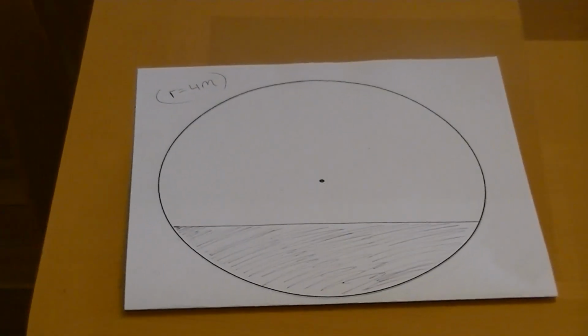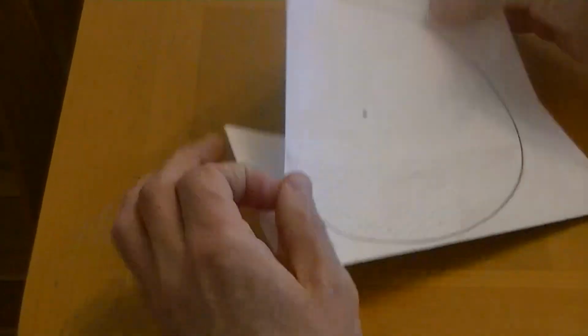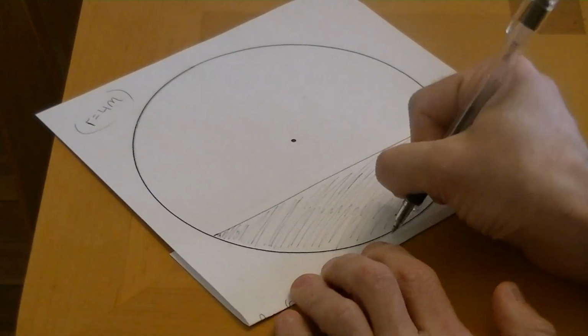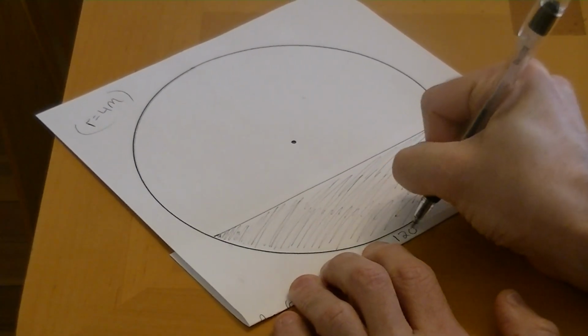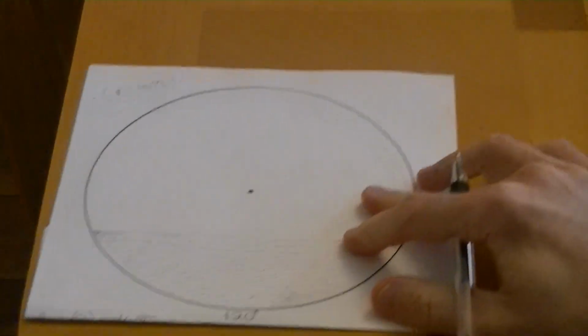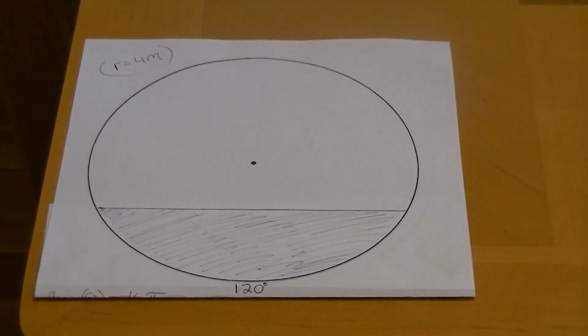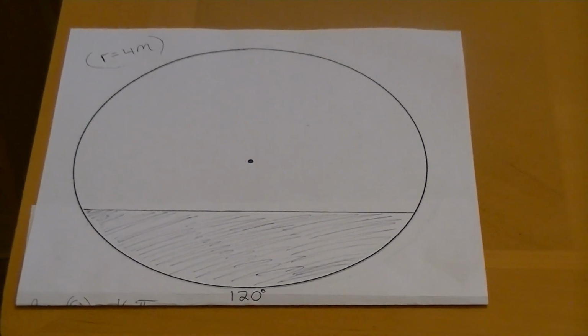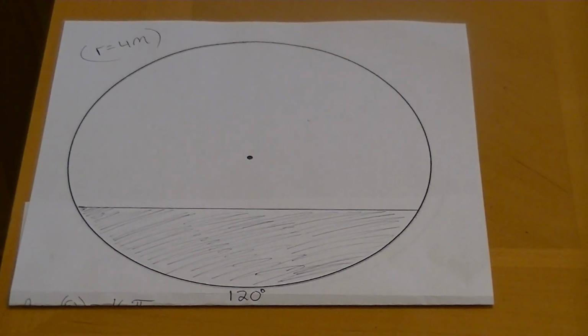What is the area of that shaded region if this is a 120-degree arc? So get a shot, hit the pause button. I really hope you'll try this before you just watch it. It'll make the homework easier if you try it yourself first. All right.